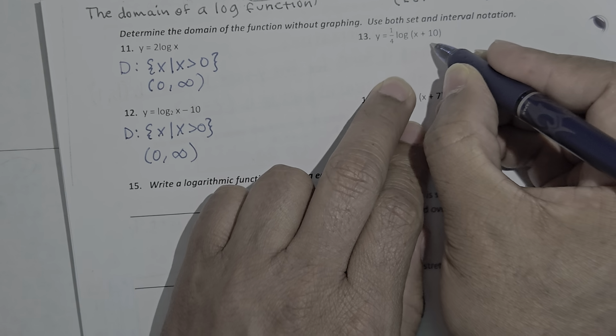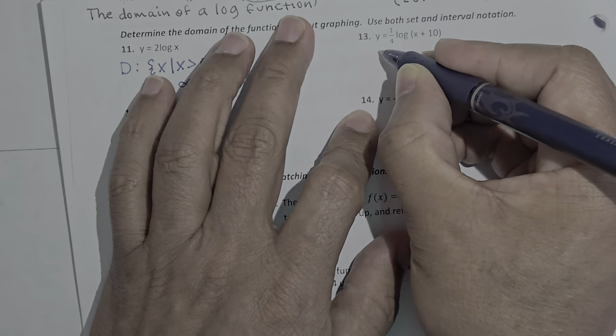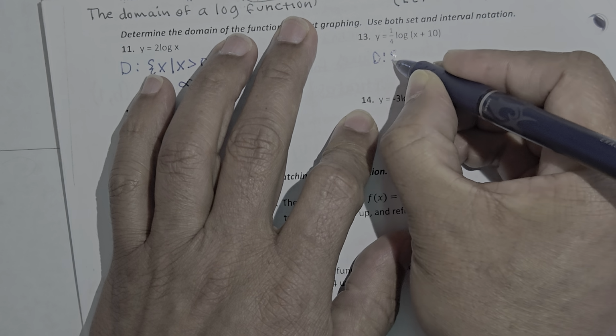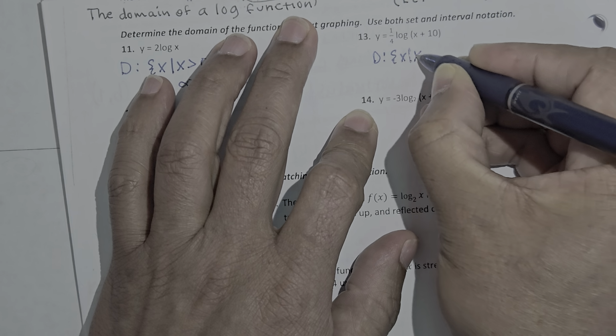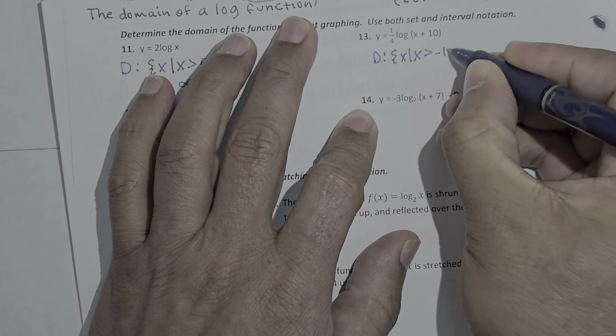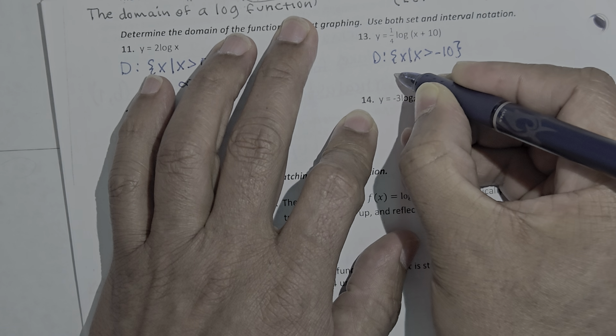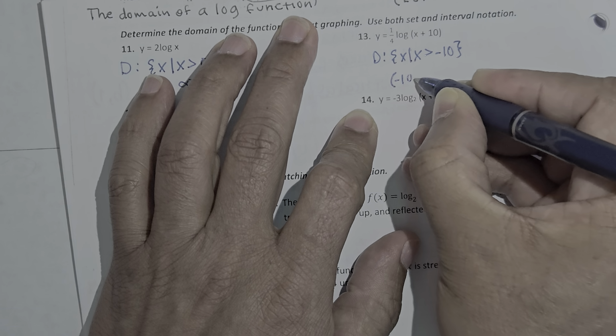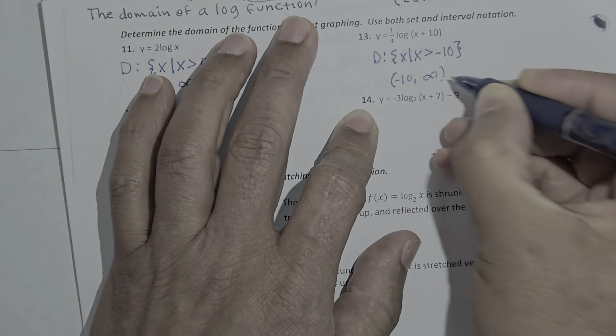Number 13, there is parentheses. So this one is going to go from negative 10. So then the domain for this one is x such that x is greater than negative 10. So that means negative 10 to positive infinity in interval notation.